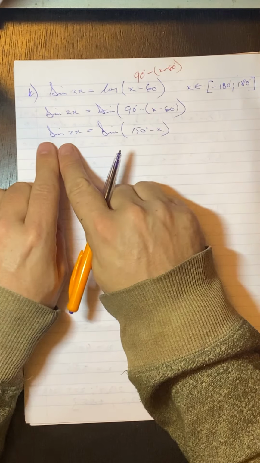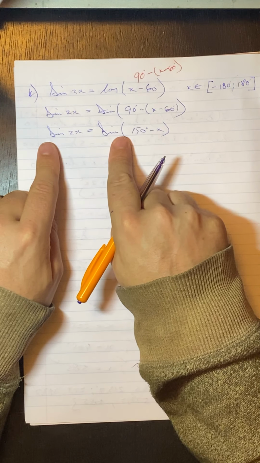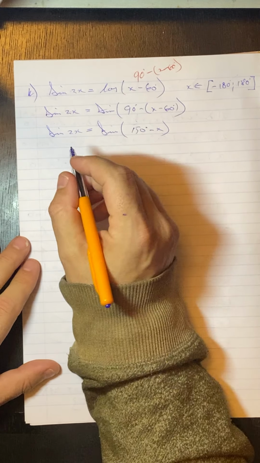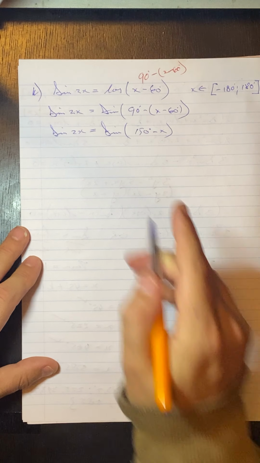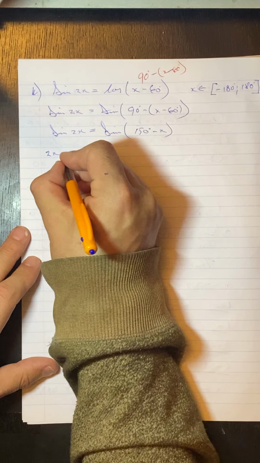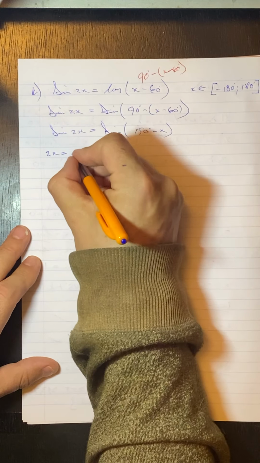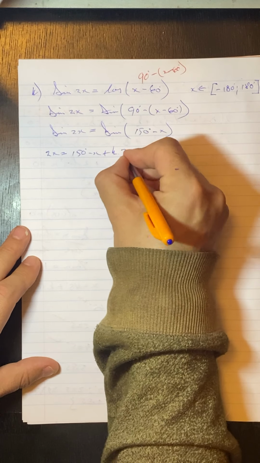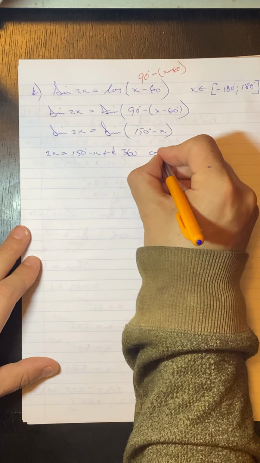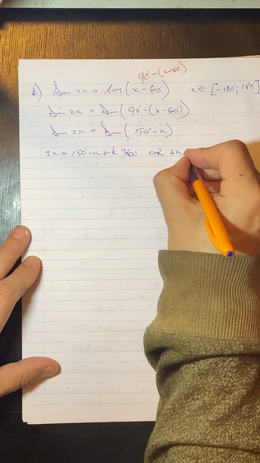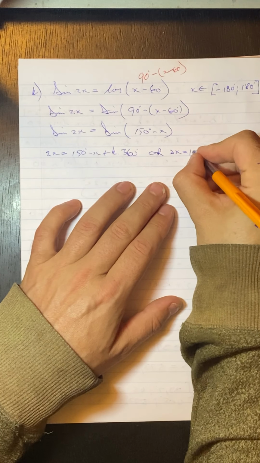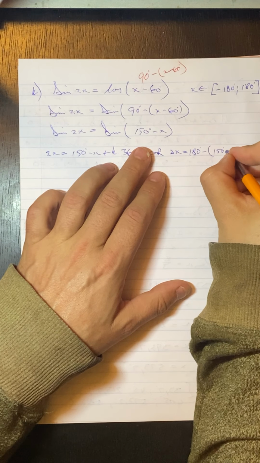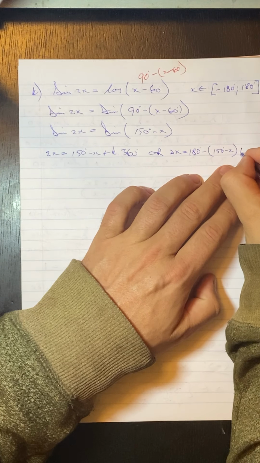Okay, now because we've got a sine is equal to a sine, that will be our reference angle. So we can use our sine general solution now, and we get 2x is equal to 150 minus x plus k360, or 2x is equal to 180 minus (150 minus x) plus k360.